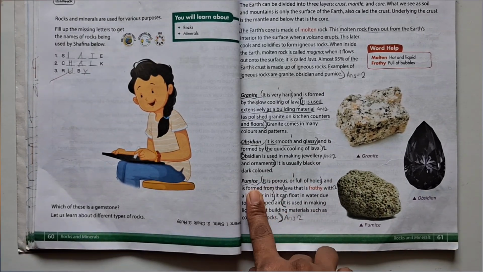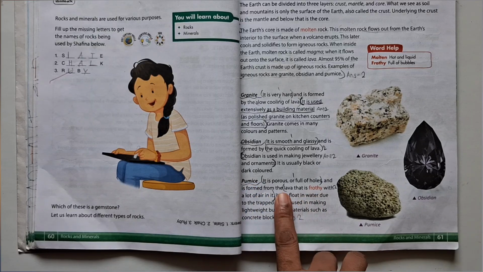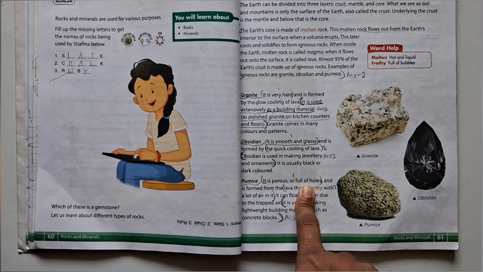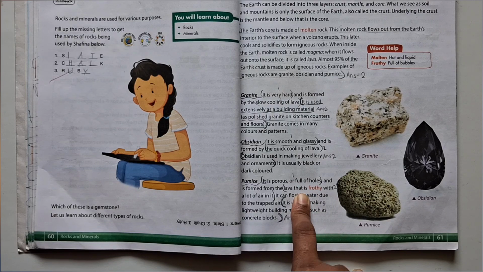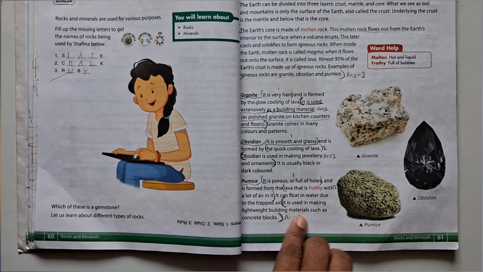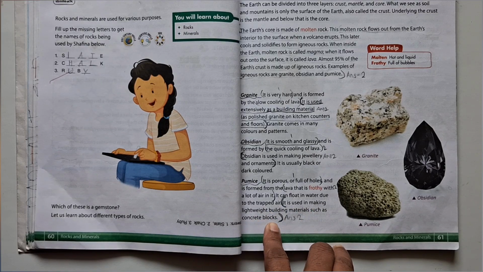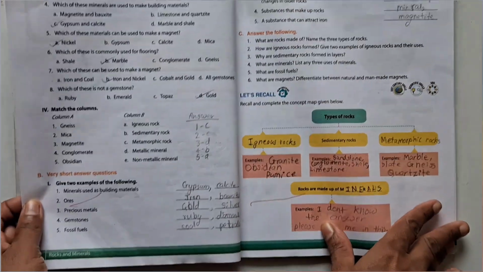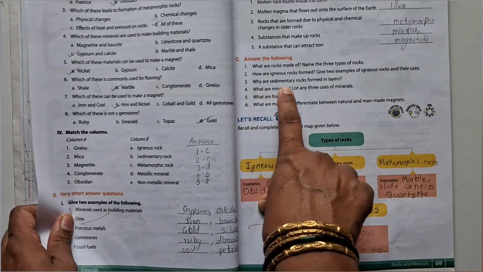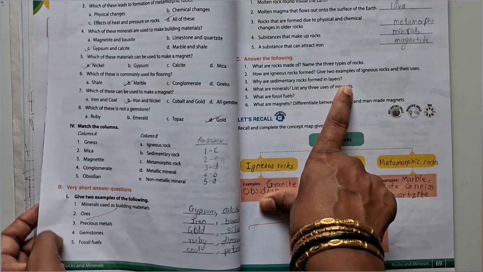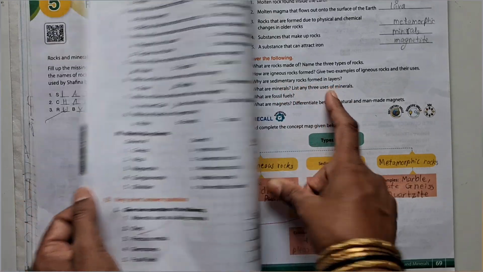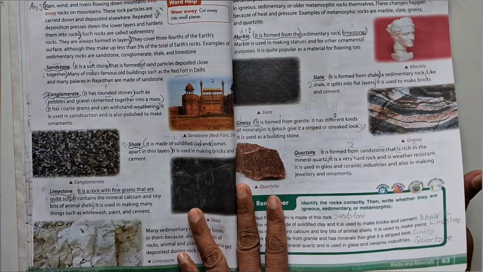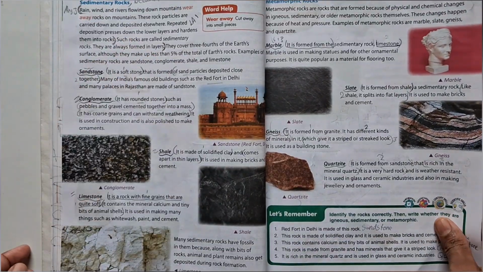And third example, pumice. It is porous or full of holes, and we write it is lava that is frothy with a lot of air in it. Okay, it is used for making lightweight building materials such as concrete blocks. Okay, their characteristics and their uses should be in your answer. Now next one, third one, why do sedimentary rocks form in layers? Why do sedimentary rocks form in layers? Where is sedimentary rock? Sedimentary rocks are here on page number 62.